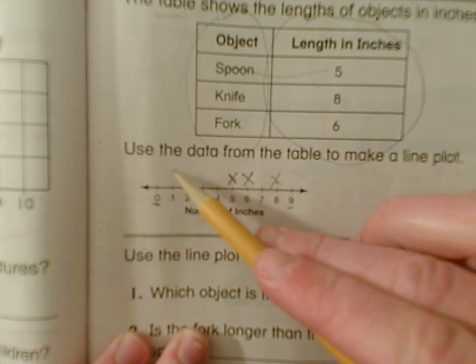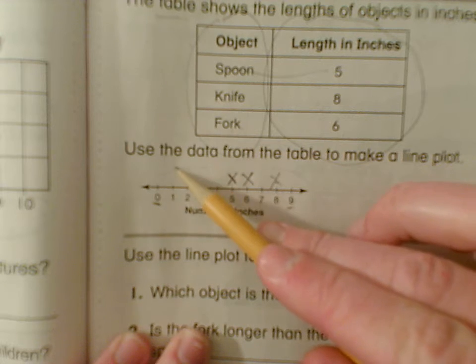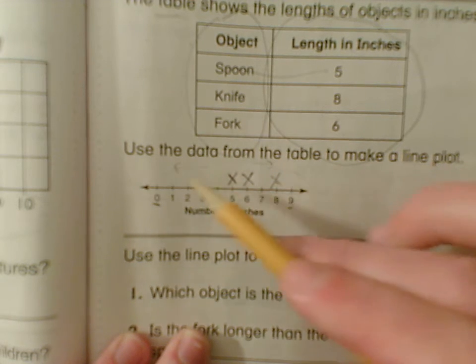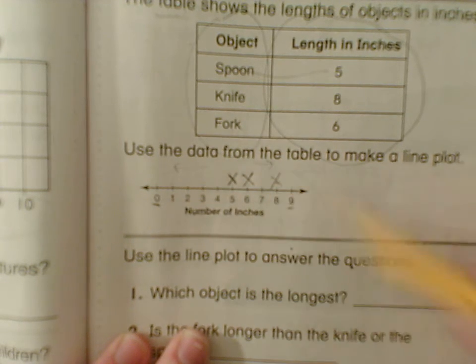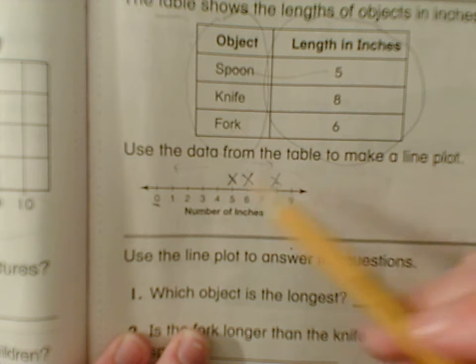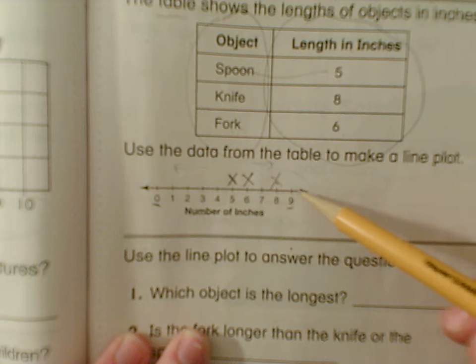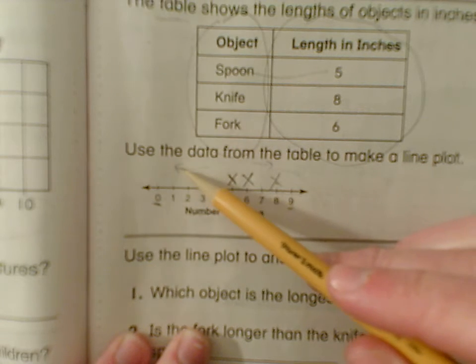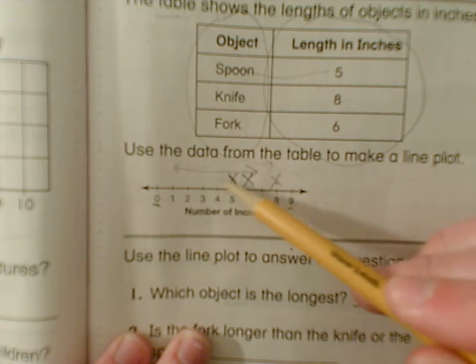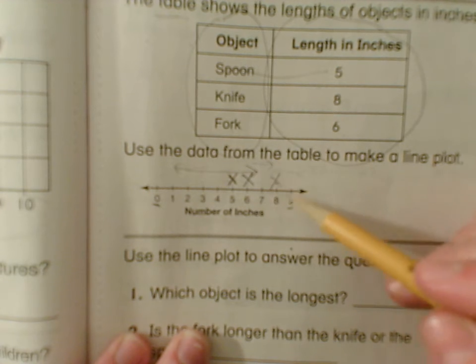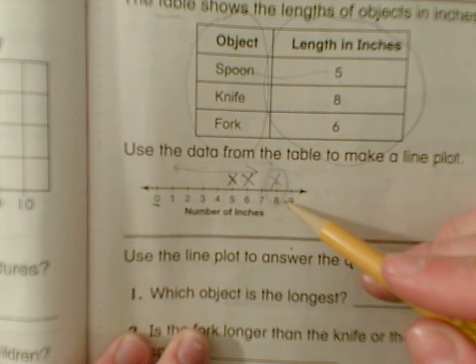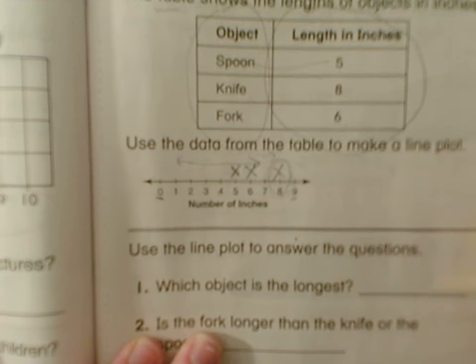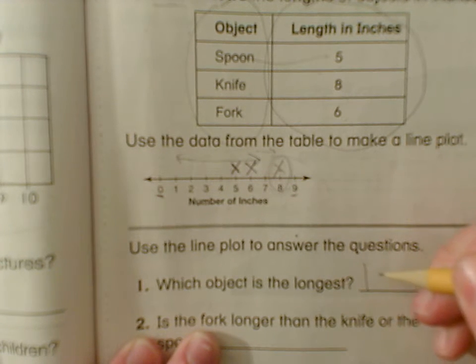Which way, going to the left or to the right, would be larger? Where would I find my longest objects? Right, going this way. So the longest object is 8 inches long, which was the knife. So I'm going to write down knife.